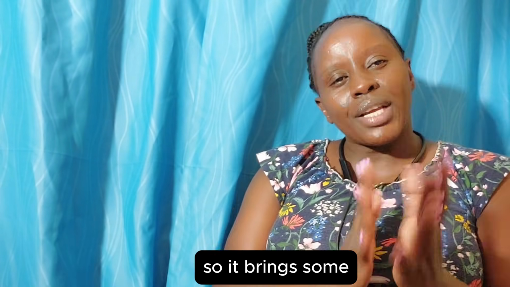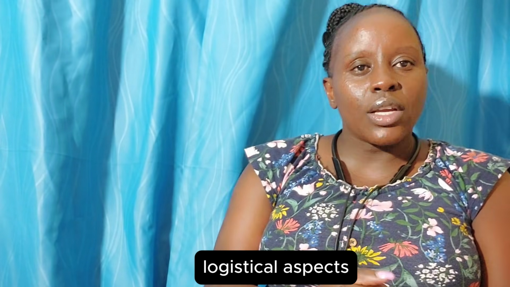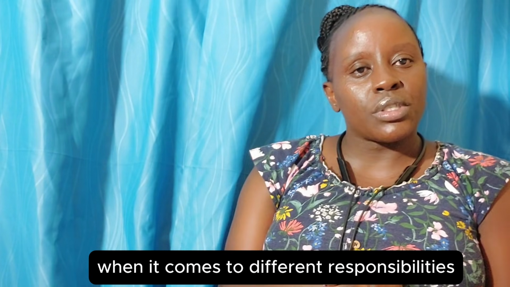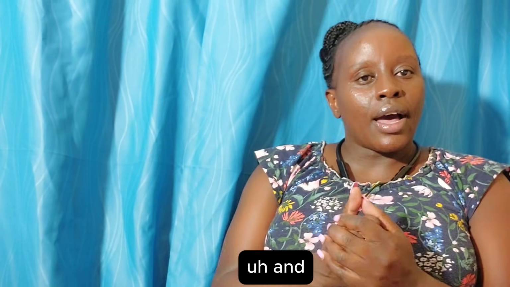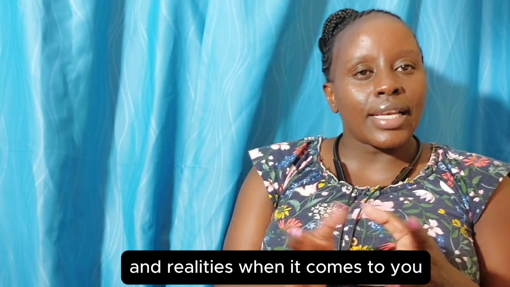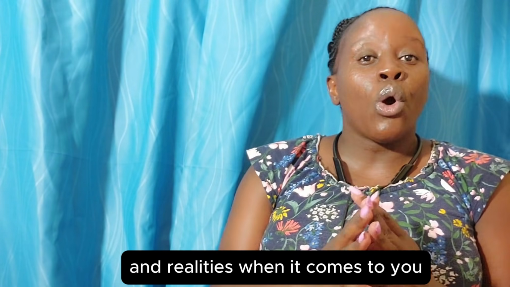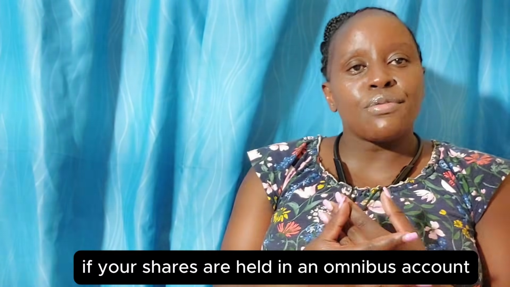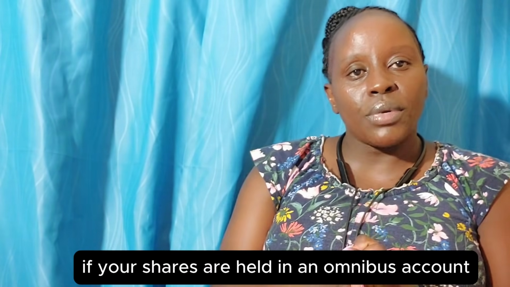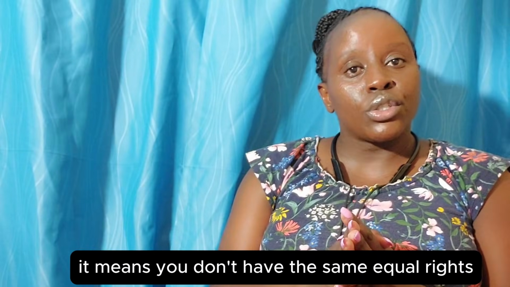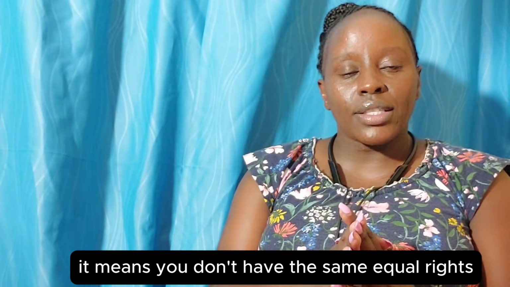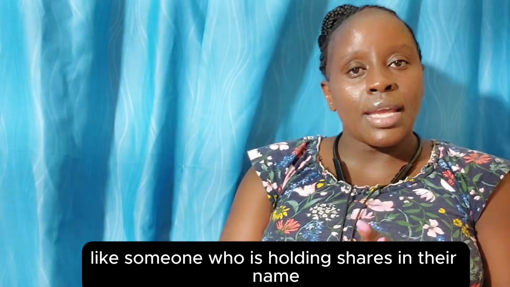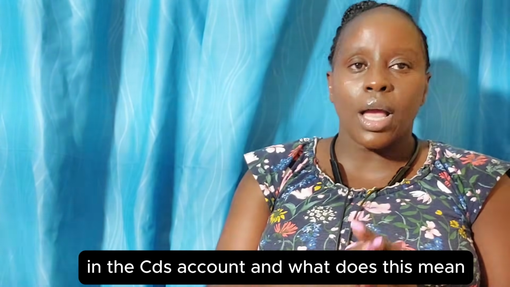So it brings some logistical aspects when it comes to different responsibilities and realities when it comes to you owning shares of a specific company. For instance, if your shares are held in an omnibus account, it means you don't have the same equal rights like someone who is holding shares in their name in the CDS account.